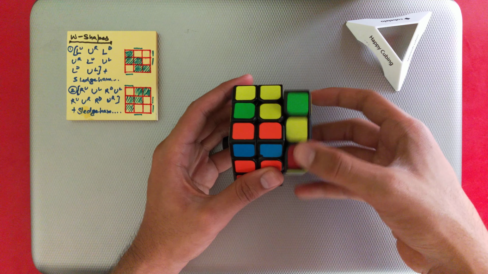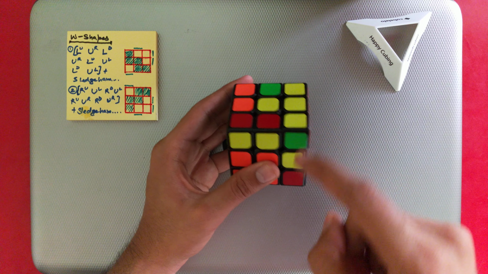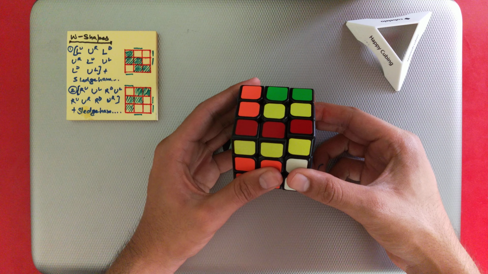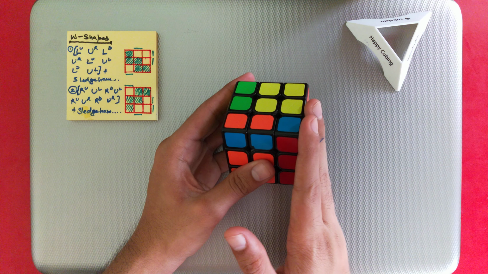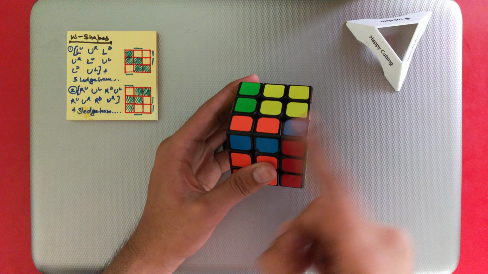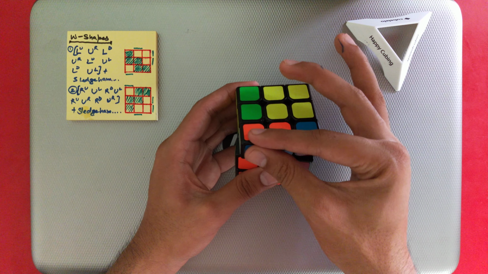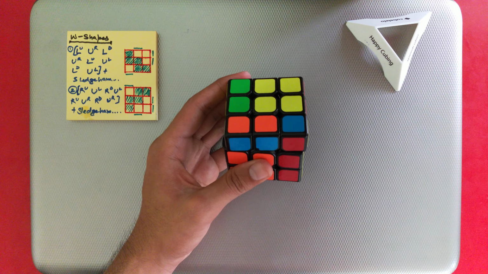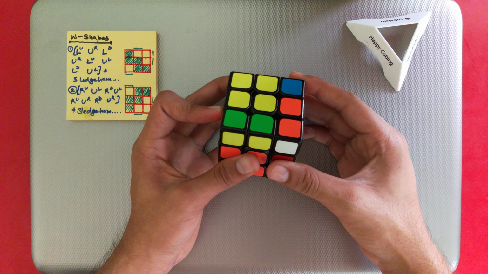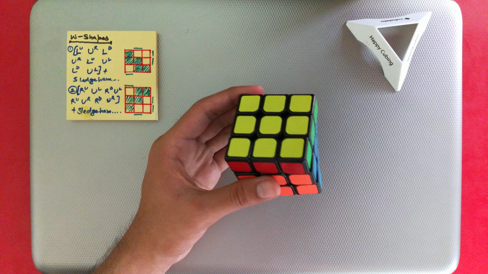R U L, R D U L, then again insert this piece over here, R U R, then R D. Then put this solved edge piece over here and fix it up with the sledgehammer. That means U R, then you can do the sledgehammer, which you already know, and this will be solved.